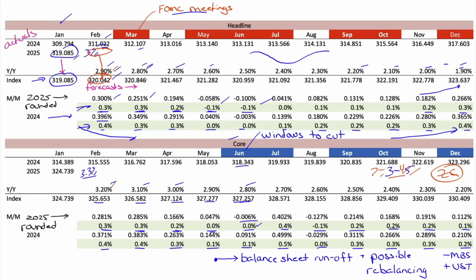For the Fed itself, I've got May. I don't think we'll hear much in March about balance sheet runoff and rebalancing. Maybe a small conversation about balance sheet runoff, but I don't think rebalancing will be there.